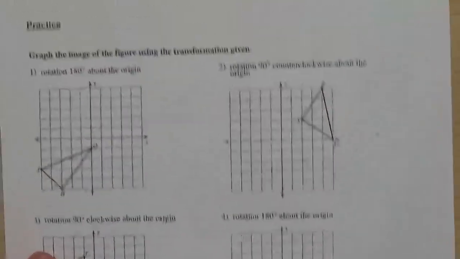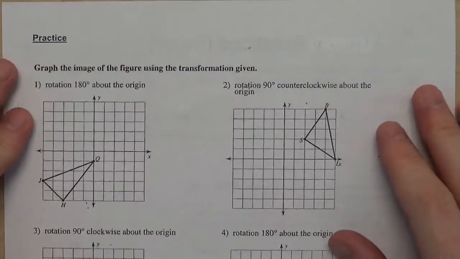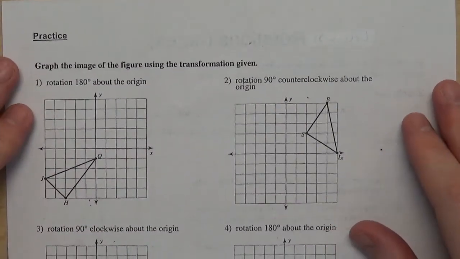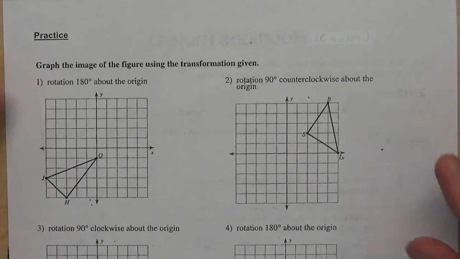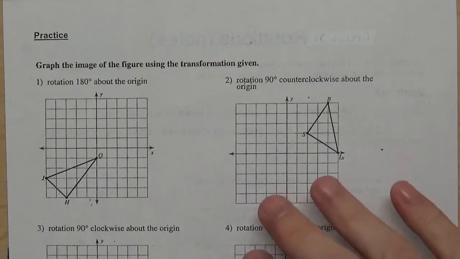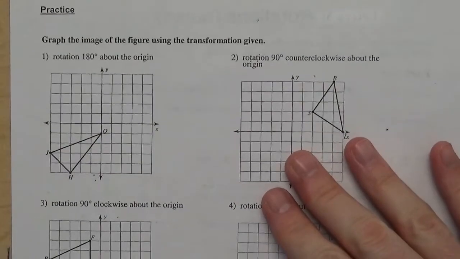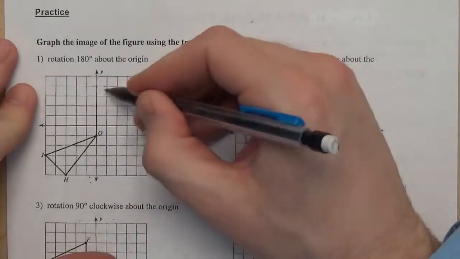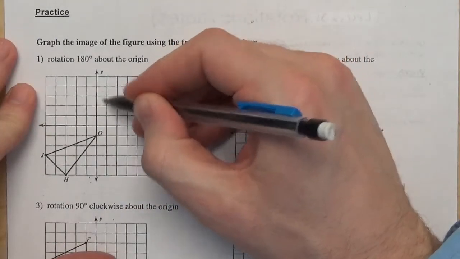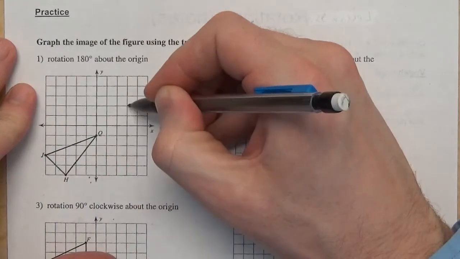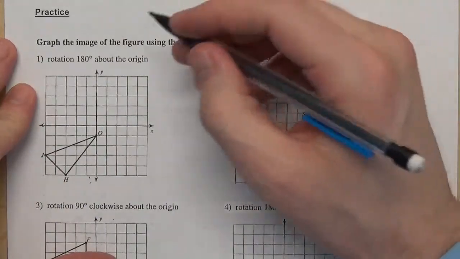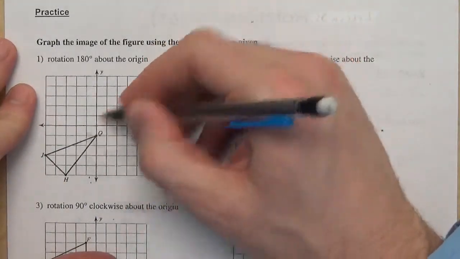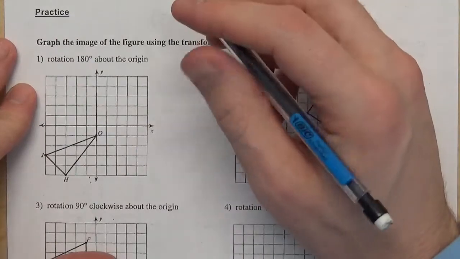Just a few problems. This says graph the image of the figure using the transformation given. So the first one is a rotation 180 degrees about the origin. We haven't had one of those yet. It doesn't say clockwise or counterclockwise, because if you do a 180-degree rotation, it doesn't matter. If you go clockwise 180 degrees, you're going to end up in the same area. If you go counterclockwise 180 degrees, you're still going to end up in the same area. So it's basically going to end up across from this right here.